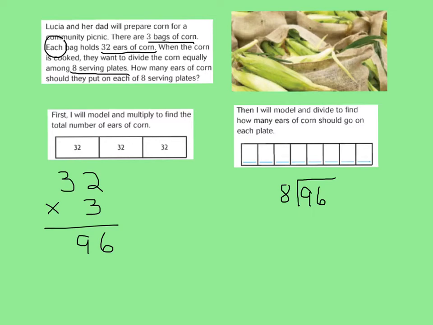I know that 8 can go into 9 one time, so I'll put a 1 right here. Now 1 times 8 is 8, and when I subtract, I have 1 left over, which is less than my divisor. So I'm good to go ahead and bring down the 6, which now I have 16.